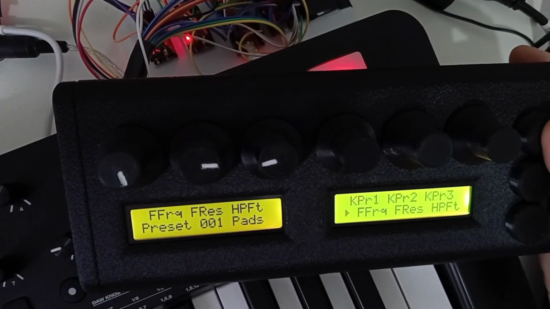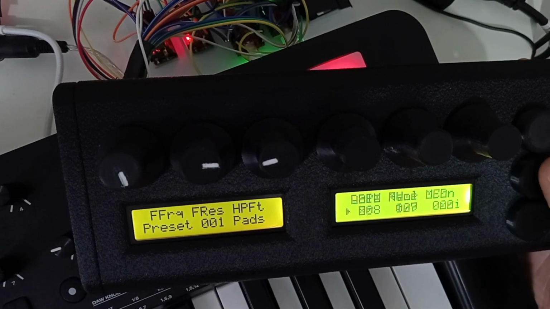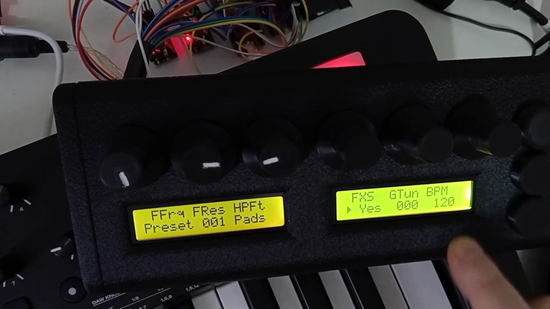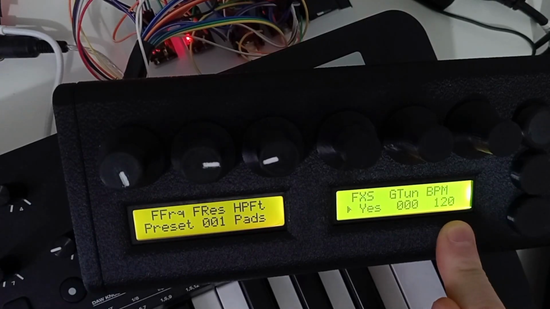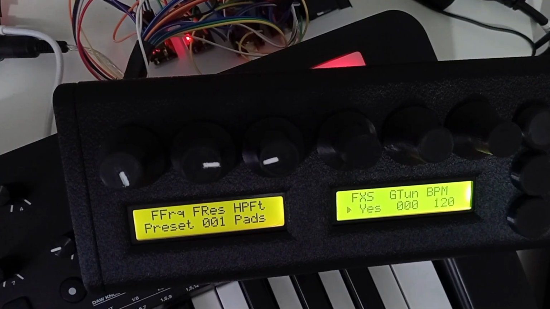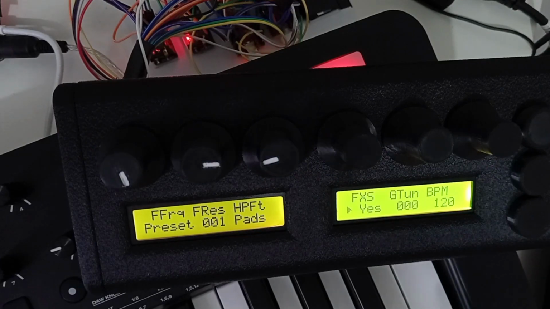And of course, we have the tempo. Let me check, where is it? Here, we have the tempo beats per minute in the global settings. And this is all the changes that we have for version 1.2.0.